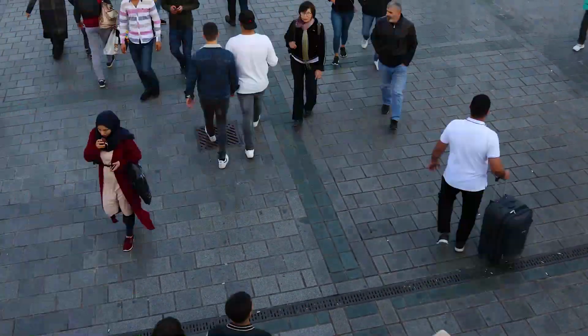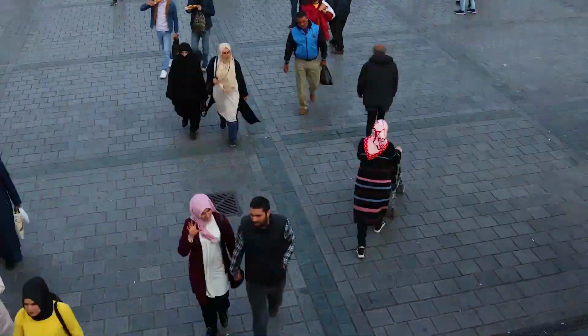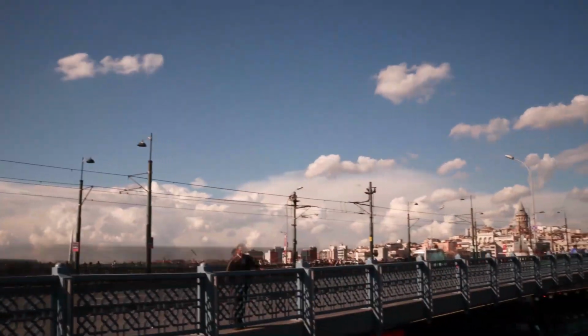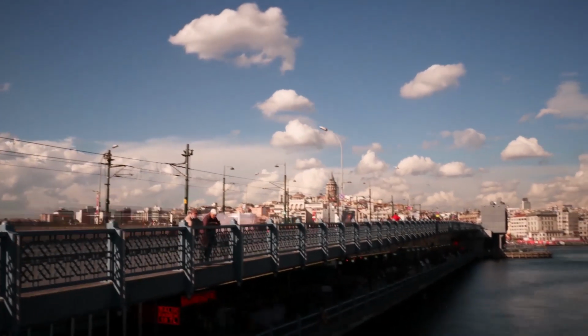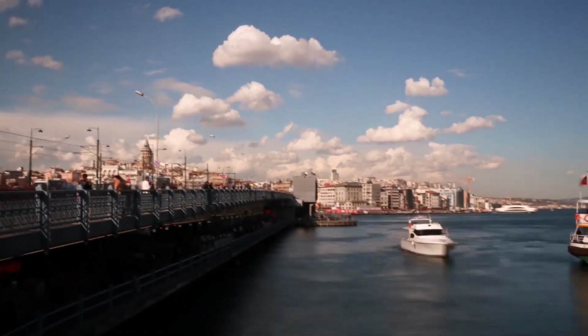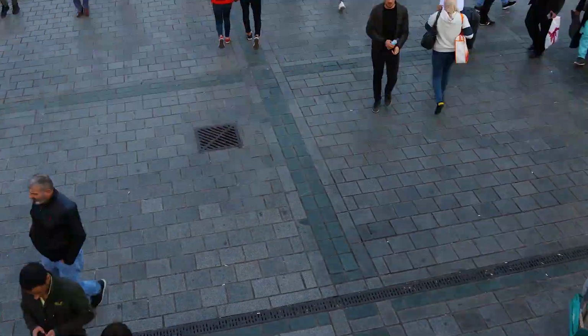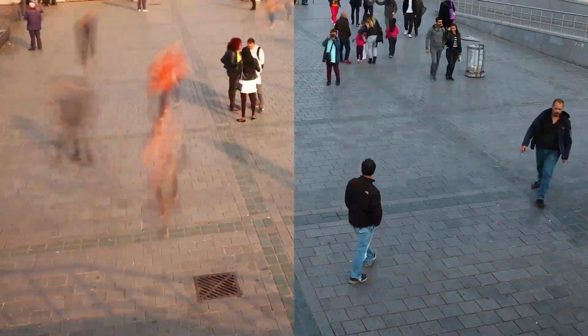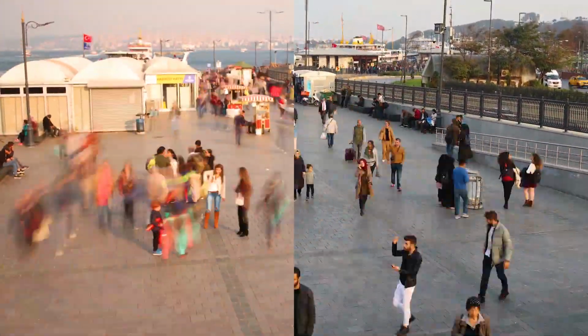Let's look at the difference between normal and long exposure. When you bring these two videos together, you can see the difference. In this video on the left, people appear blurred because each frame is exposed for 2 seconds. In the video on the right, people appear clear because each frame is taken with 125 snapshots. So in the video on the left, the background is clear, people appear blurred, everything in the video on the right looks clear. So how can we do long exposure during the day?